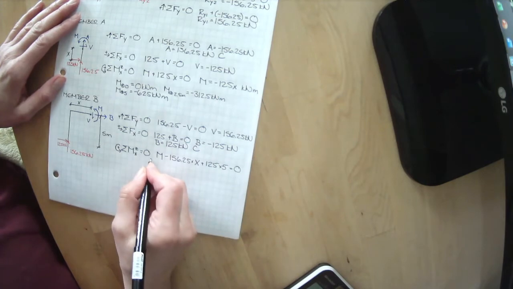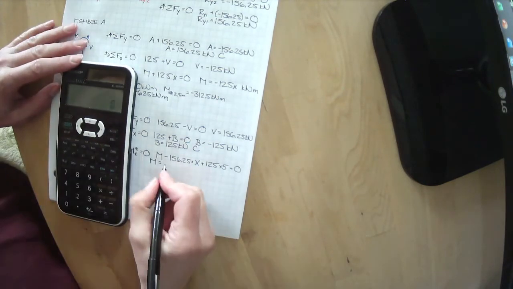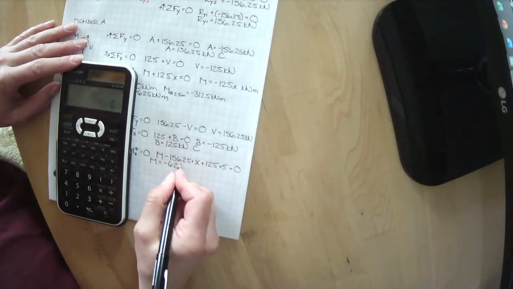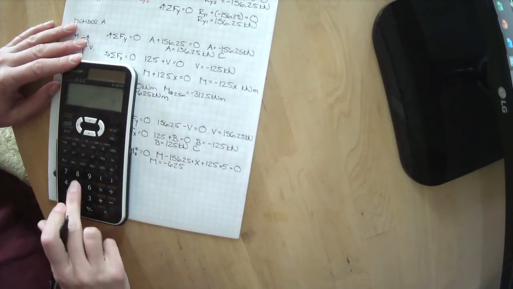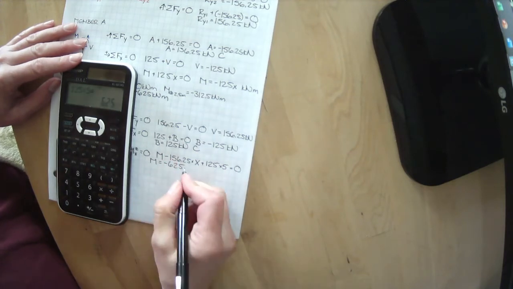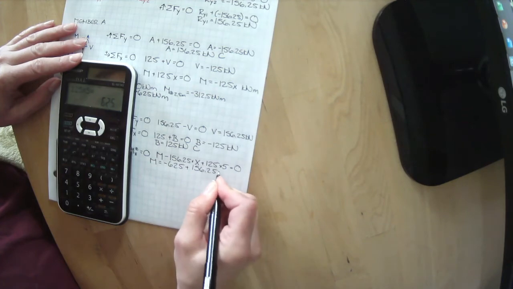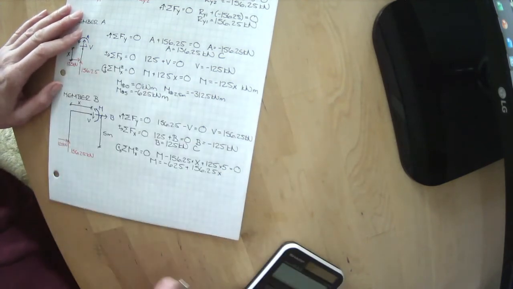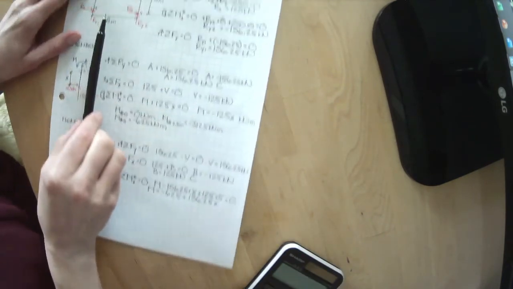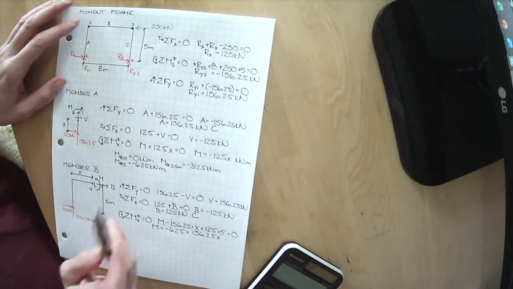It looks like our moment equals minus 625, so 125 times 5, bring it over, plus 156.25 x.